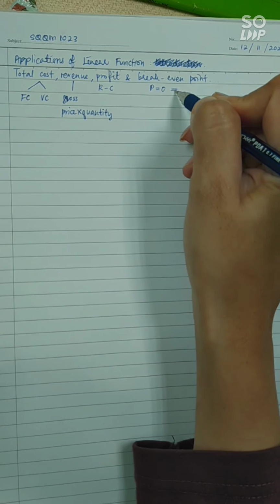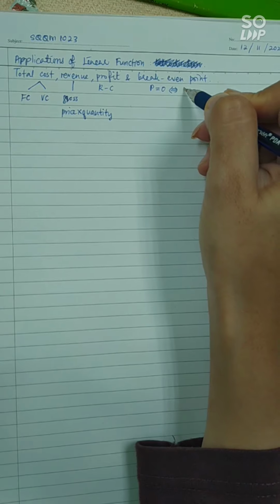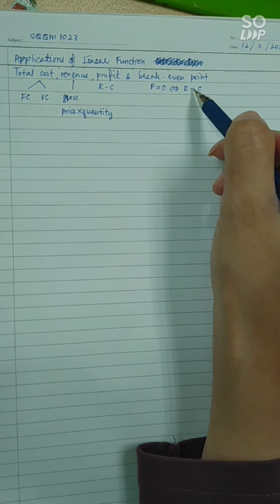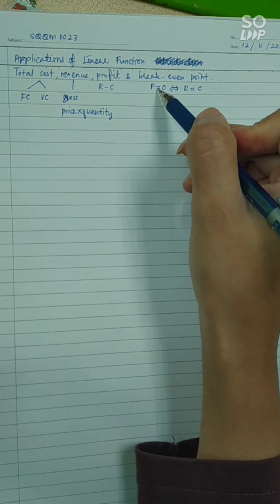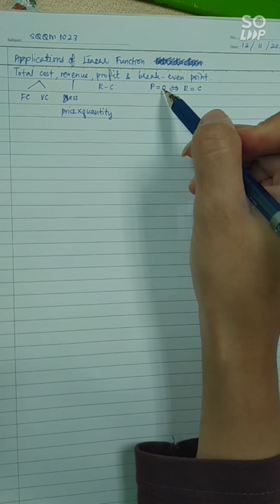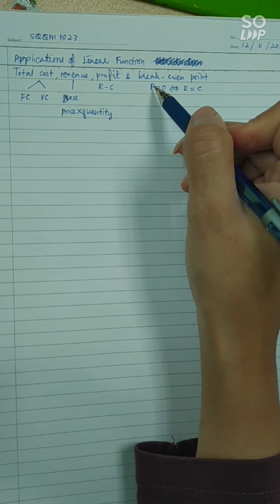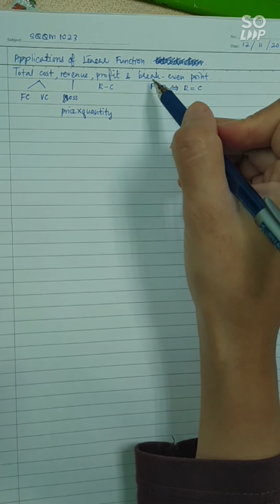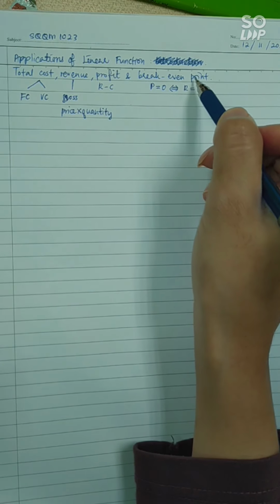Okay, and this is equivalent to revenue equals cost. When the revenue equals cost, profit will equal 0. And when these two conditions happen, we will say that a company is having a break-even point.